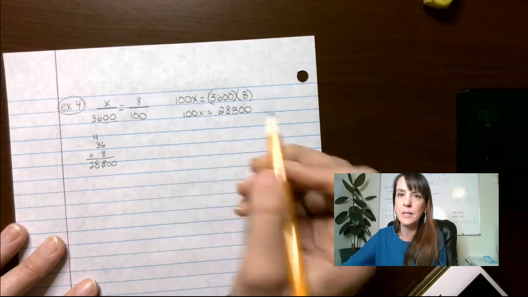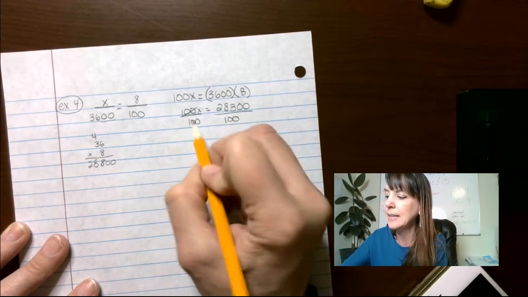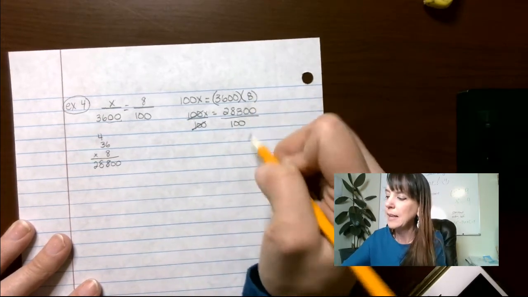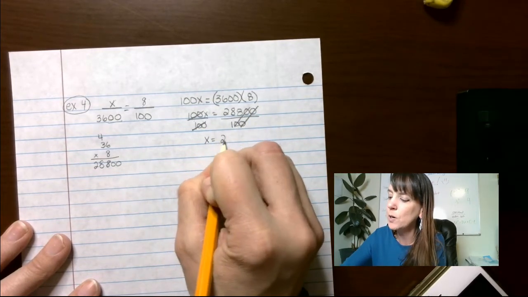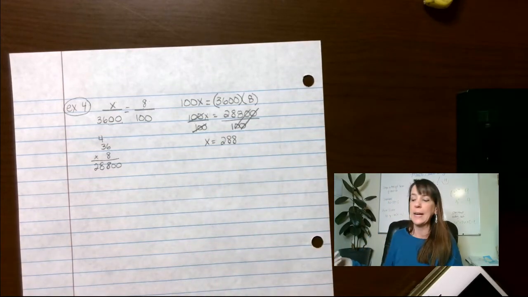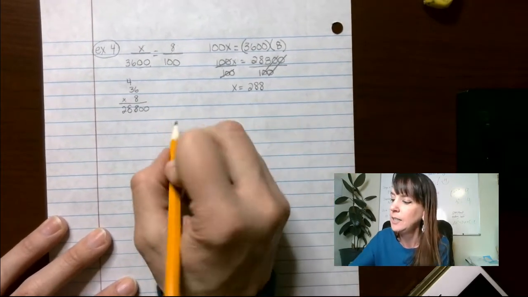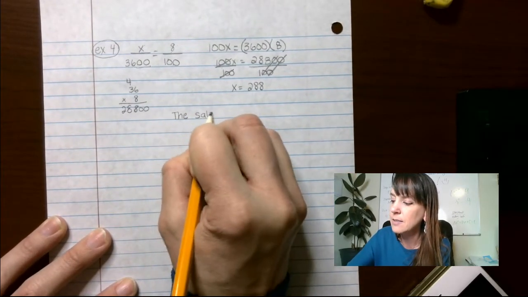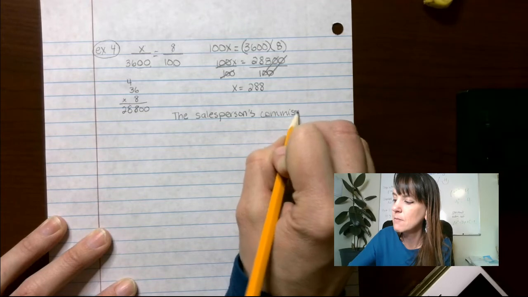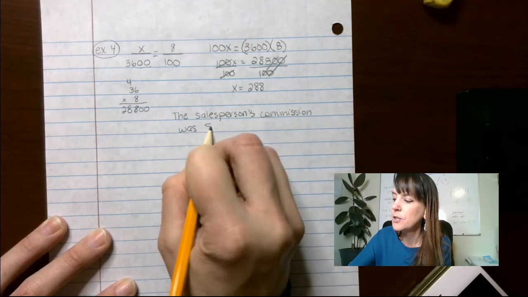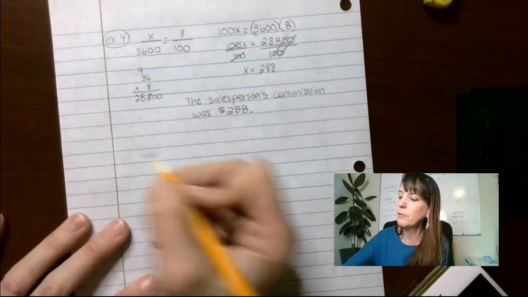Okay. Now we're multiplying these two things, and the opposite of multiply is divide. 100 divided by 100 cancels out, and what I do to one side I have to do to the other. And let's lop off some zeros here. There's one 0, there's another 0. So x equals 288 over 1, which is just 288. We go back and we look at it, and the question was how much is the salesperson's commission? The salesperson's commission was $288.